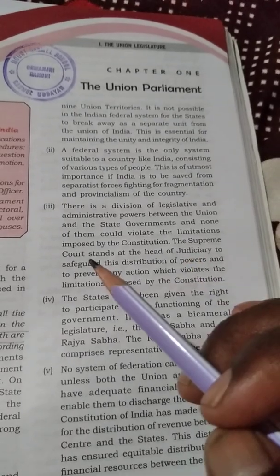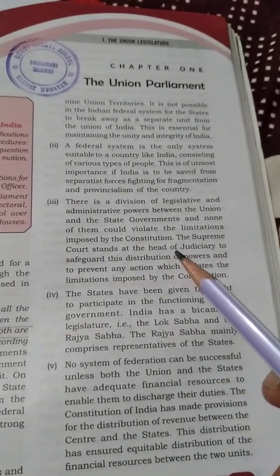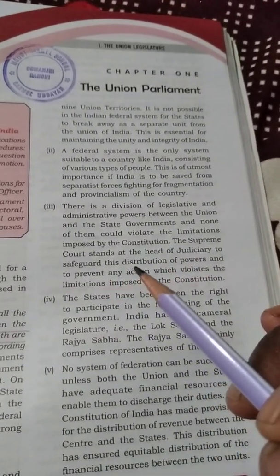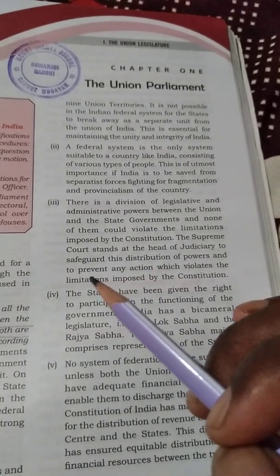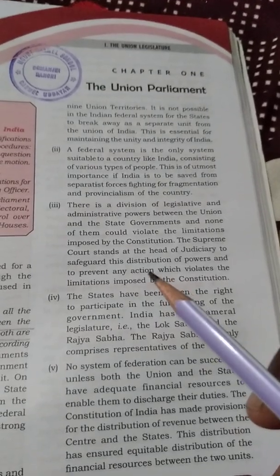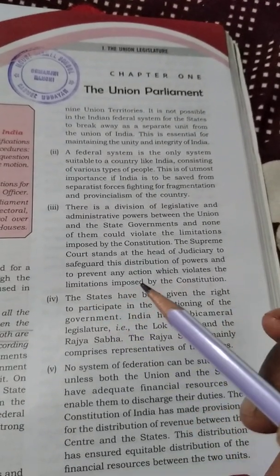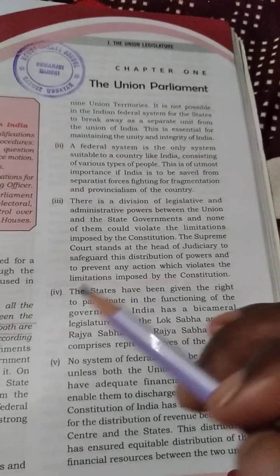The Supreme Court stands as the head of the judiciary to safeguard these distributions of power and to prevent any action which violates the limitations imposed by the constitution.